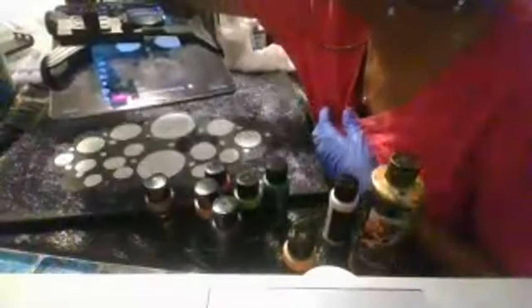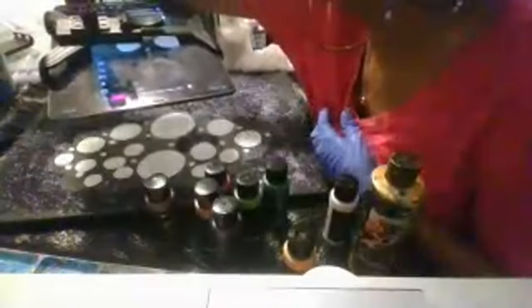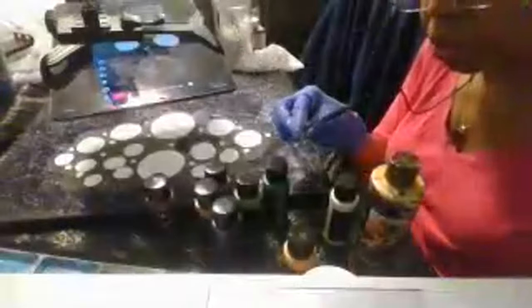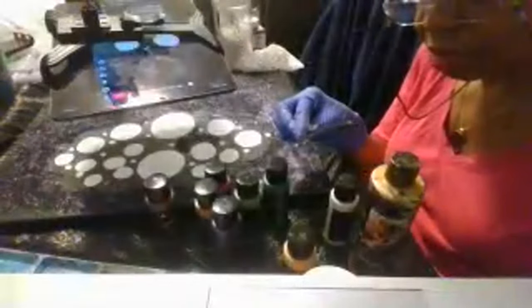Let's see now. Okay, I'm going to use this brush. It says number 4 on it. It's by Swan. It's a Swan brush.